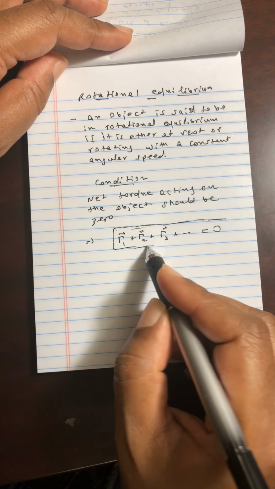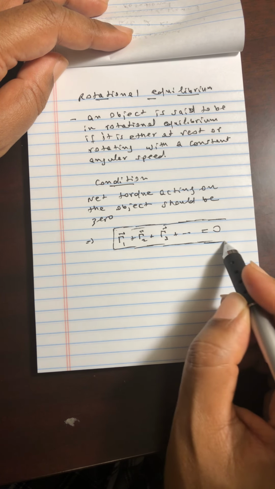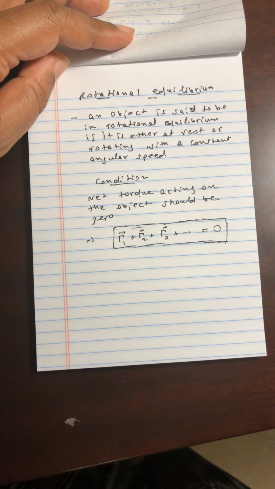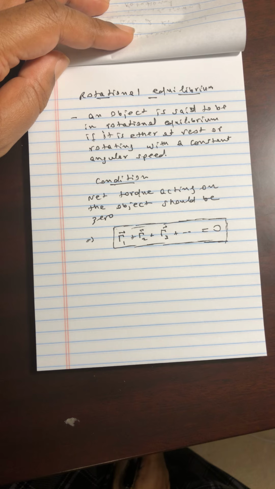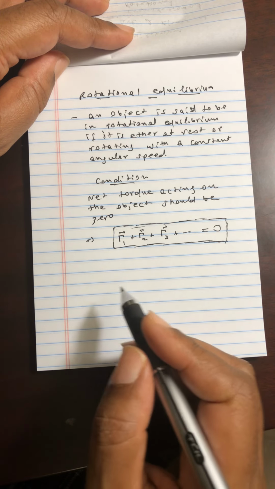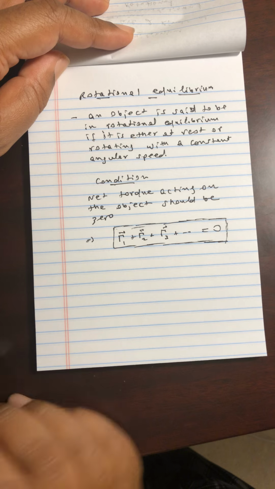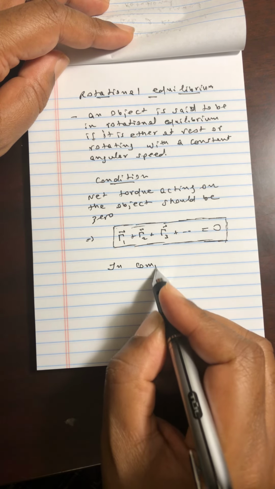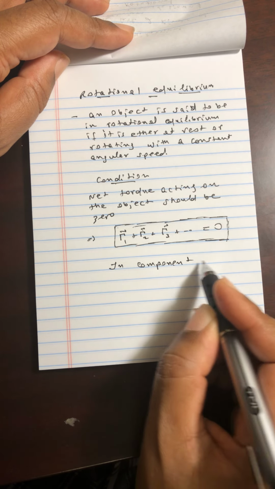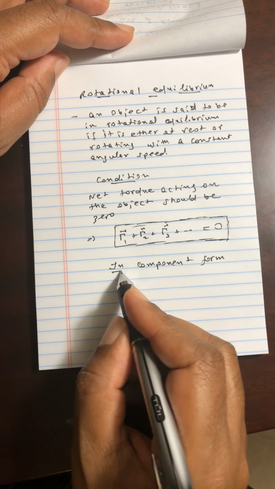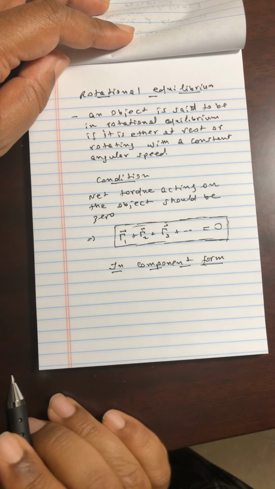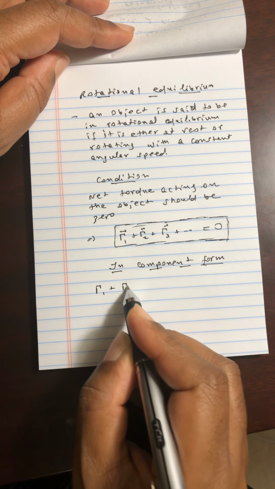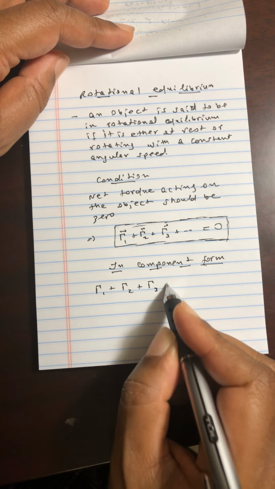Now we're going to limit ourselves to one-dimensional problems, so we're going to have only one component. One-dimensional problems are problems where the object is rotating in a fixed plane. So in component form, we'll just have one component, so we don't have to distinguish between x and y. It is positive for counterclockwise and negative for clockwise. So if you add up all the components, you should get 0.